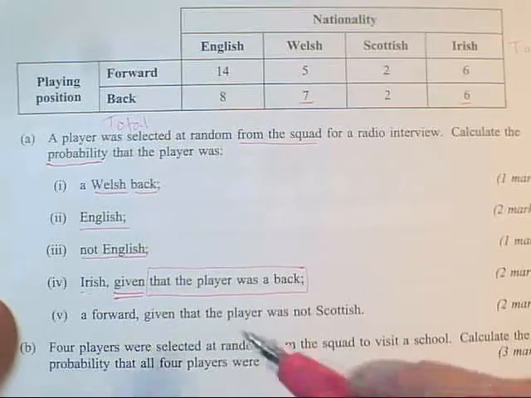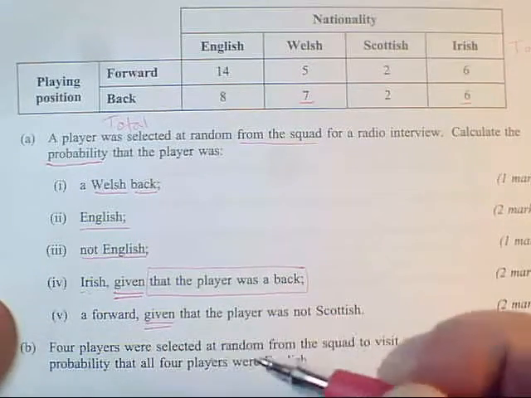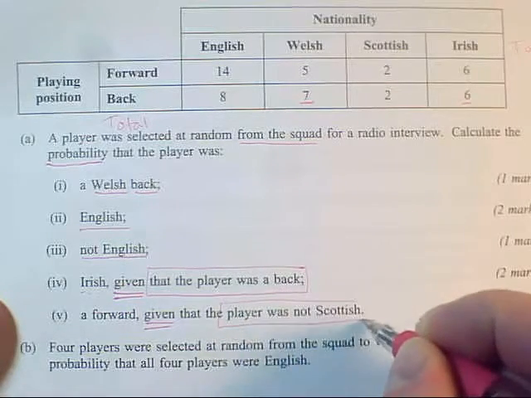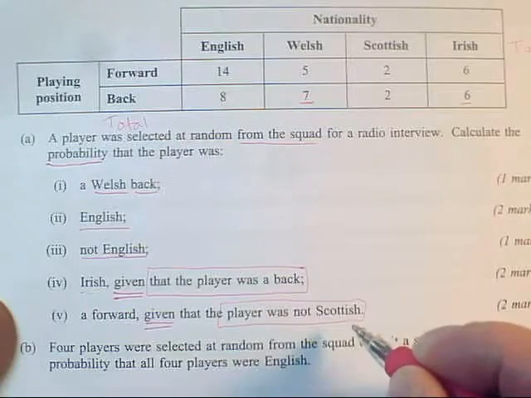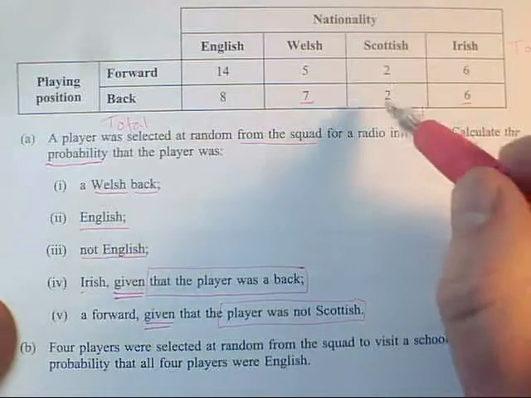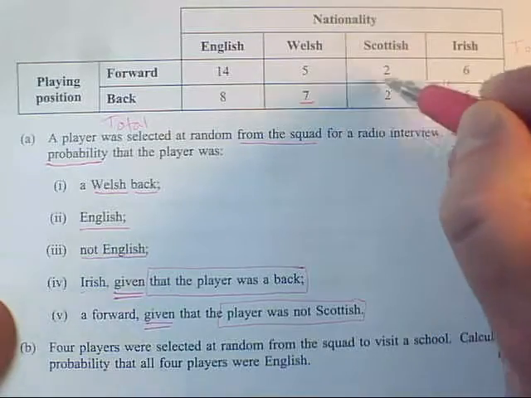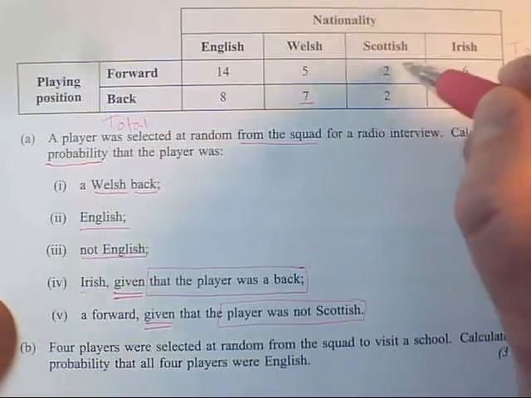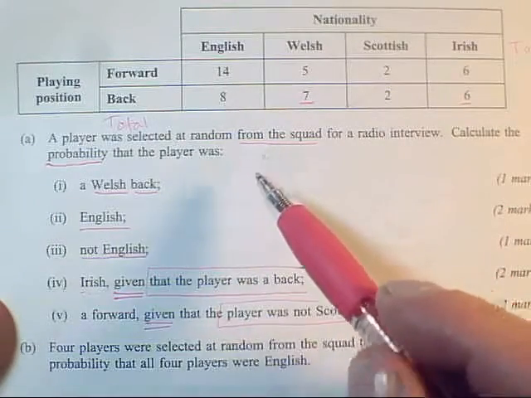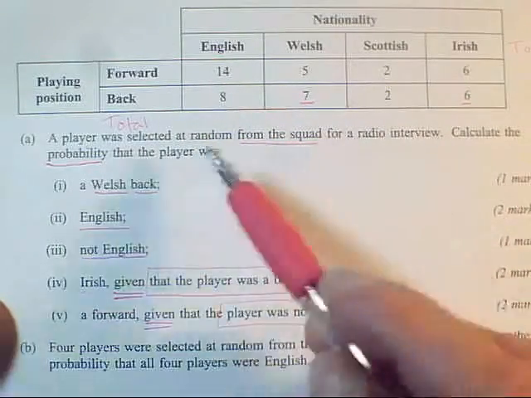The next one also has this magic word given in it. This time we're given that the player was not Scottish. Whereabouts in the table am I if I know the player was not Scottish? Here's the Scottish data, so I'm basically getting rid of this data about the Scottish players, and the total I need is all the remaining players.